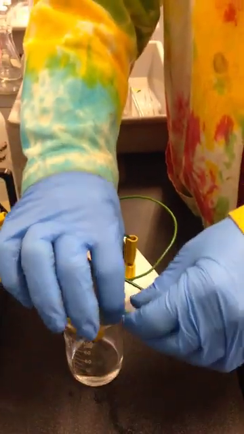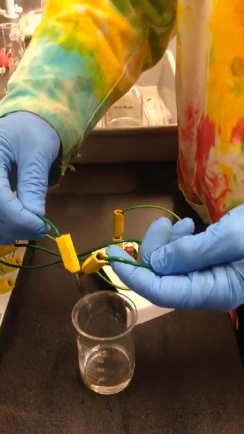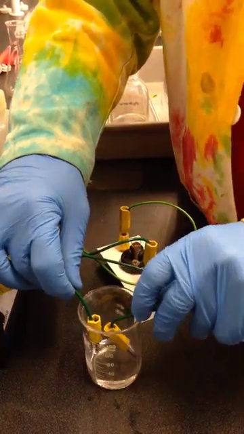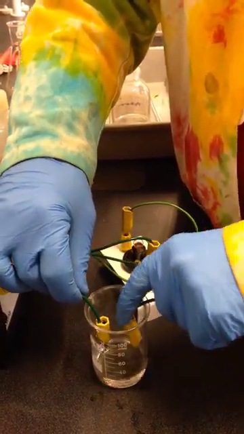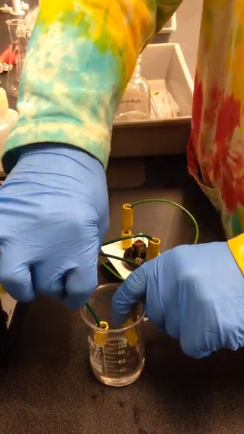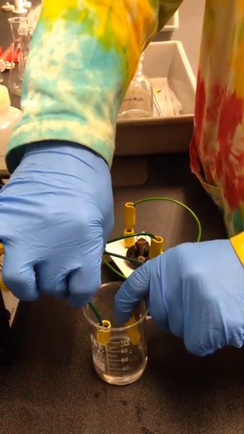When I put the leads, I just double check that the light bulb's still going. It is. I put these two leads right in the water. Make sure they're in the water. And you can see that the light bulb does not glow.